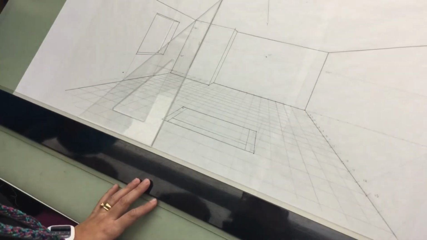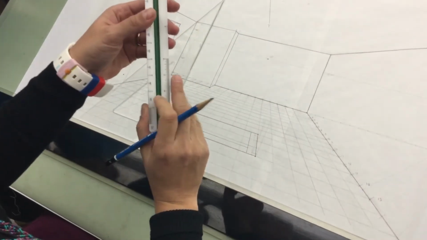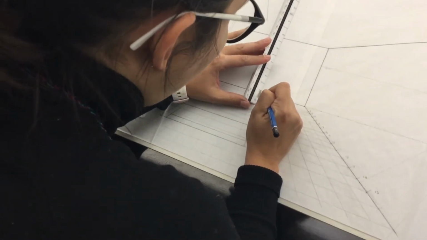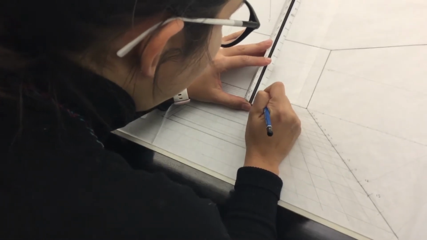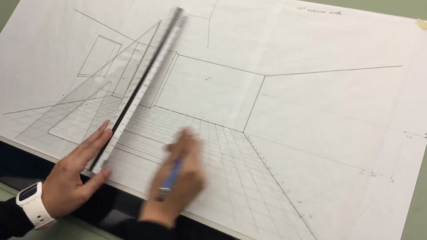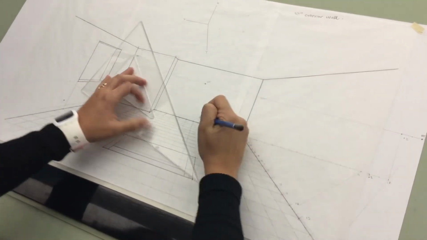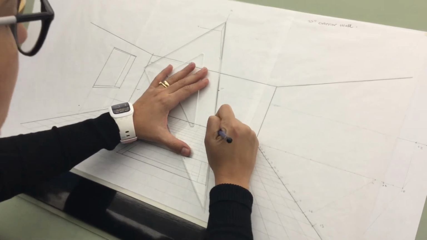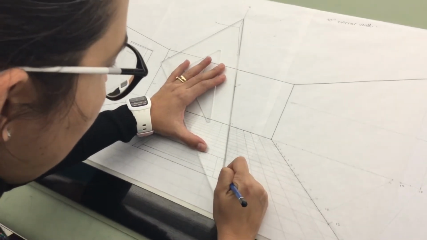So here I'm going to measure 3. That 3 is the height of the foot of the couch, okay? On the line that you just drew. Up. Okay. So I'm going to write 3 so I don't get complicated. Okay? I take it to my vanishing point. Always take it to my vanishing point to come back and mark it here.